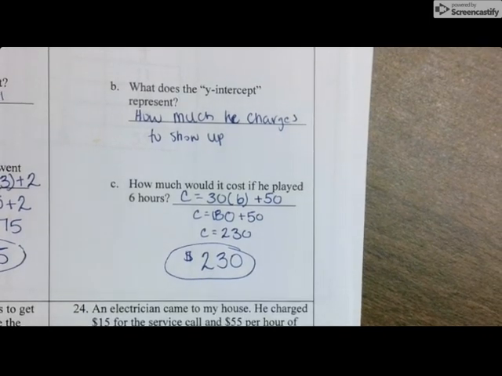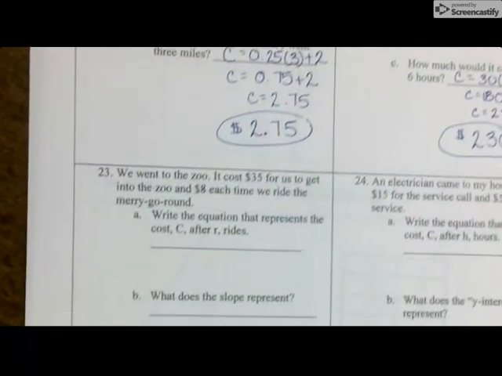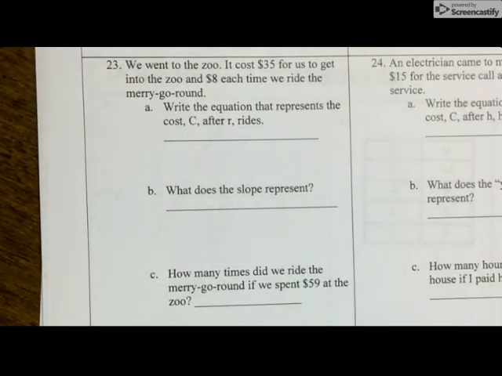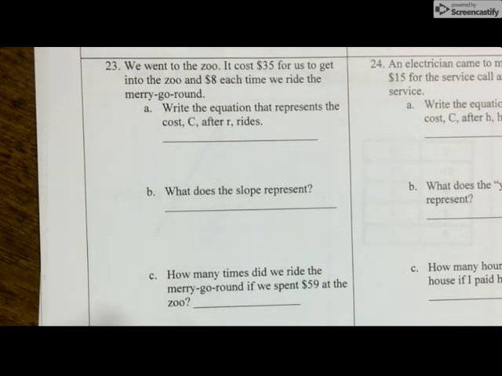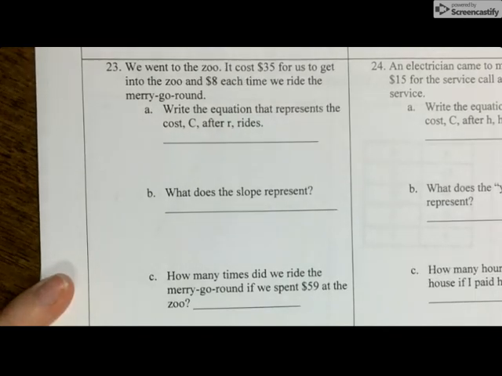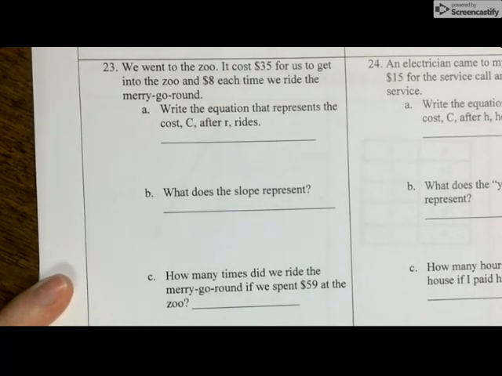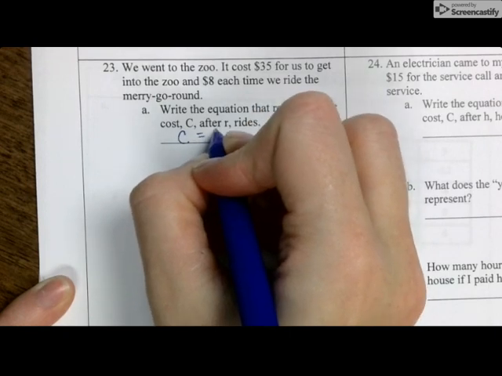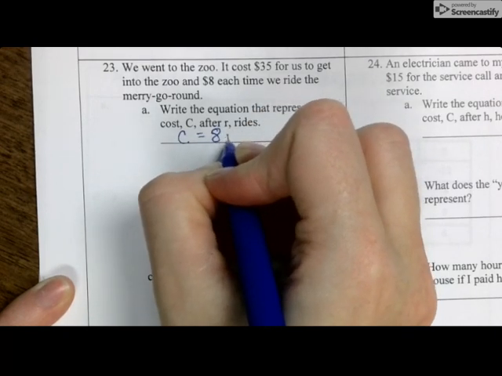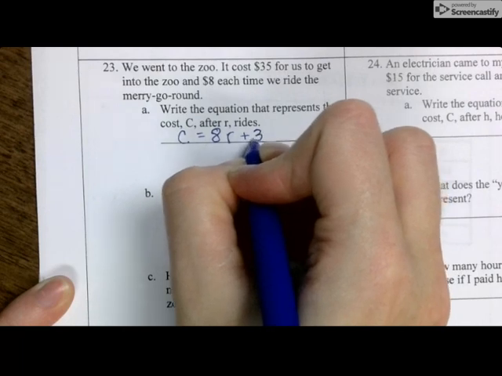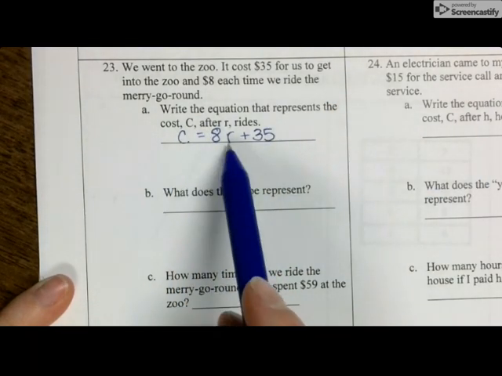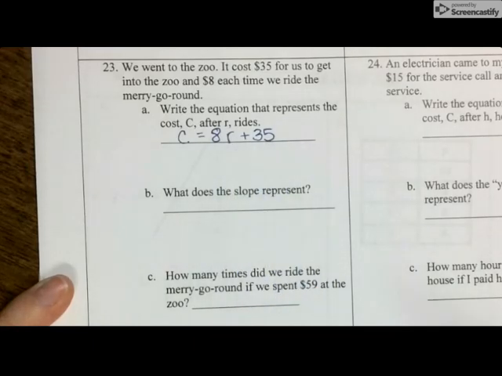All right. So now we are looking at going to the zoo. It costs $35 for each of us to get into the zoo, and then $8 for every time we go to the merry-go-round. Okay? This is my family. That's why it's so expensive. So my cost is going to be 8 times R plus 35. $8 for each time we go on the merry-go-round plus the 35.